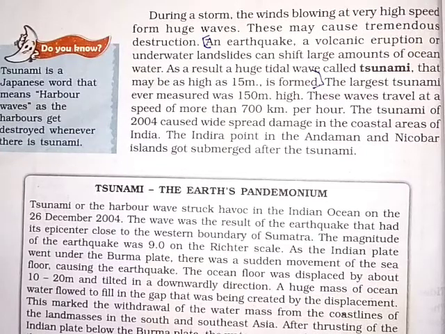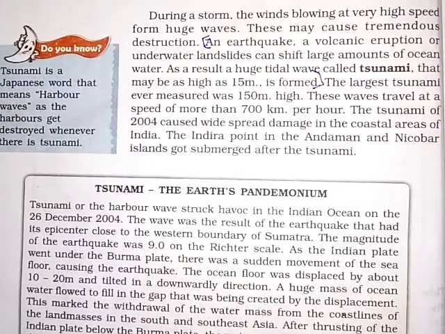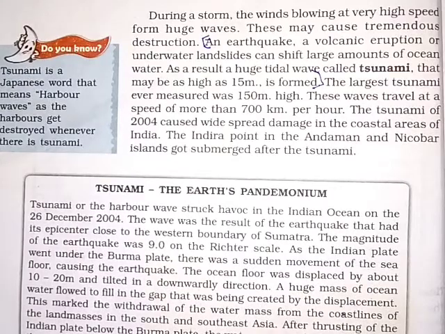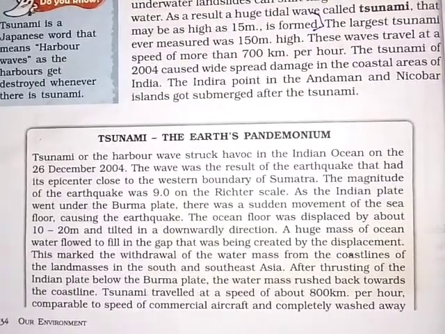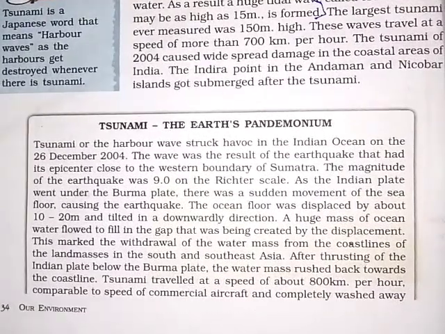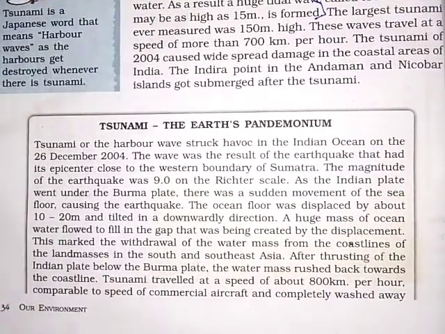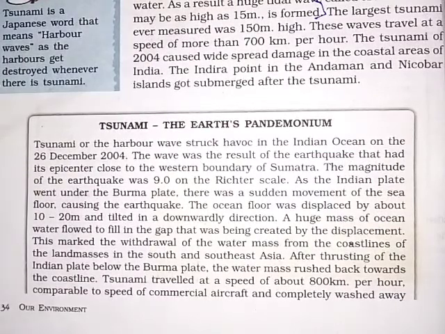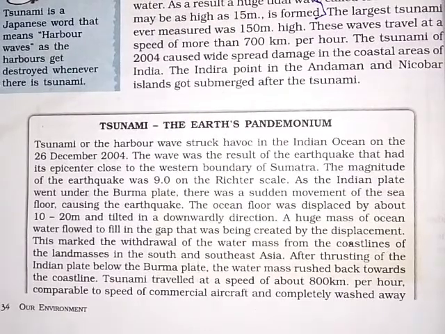The tsunami of 2004 caused widespread damage in the coastal areas of India. The Indira Point in the Andaman and Nicobar Islands got submerged after the tsunami. Tsunami, the Earth's pandemonium. Tsunami or the harbor wave struck havoc in the Indian Ocean on 26 December 2004. The wave was the result of the earthquake that had its epicenter close to the western boundary of Sumatra.